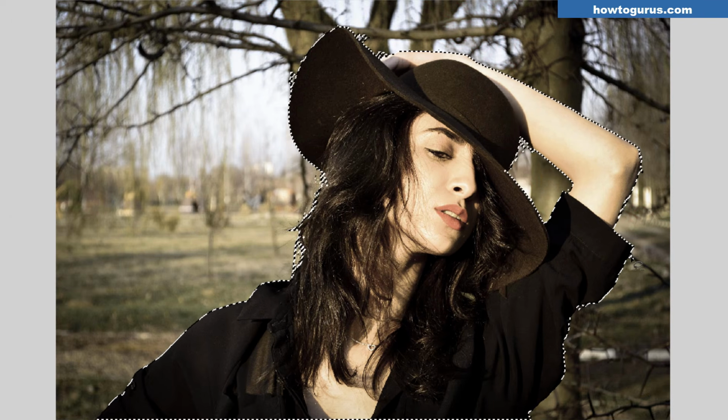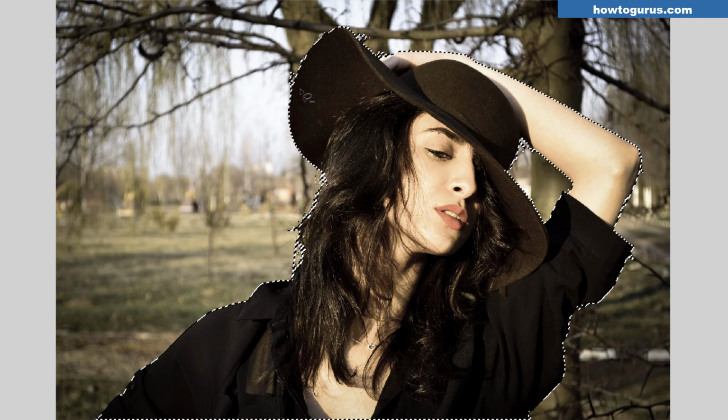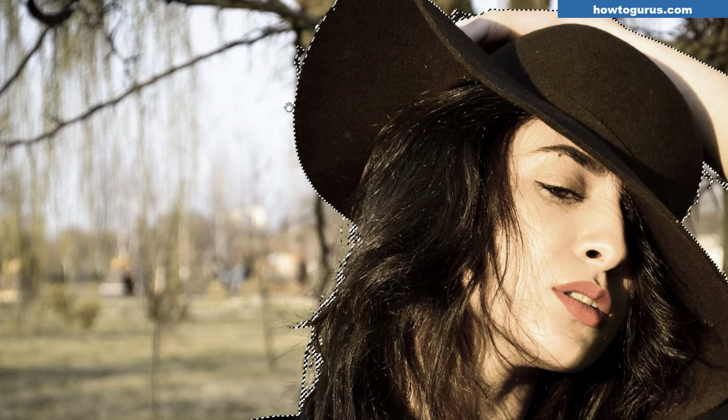See a little bit of a selection showing right here, a little bit right up in here, even right up in here. We'll just fix this as a selection. I also could send this out to a layer mask and then paint on the layer mask, but I'll keep this one as selections this time around.